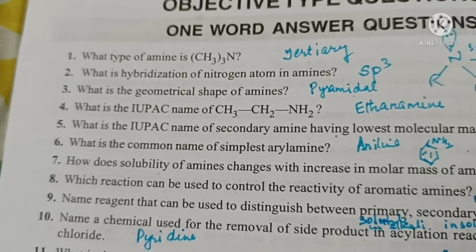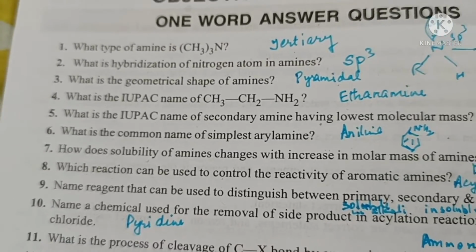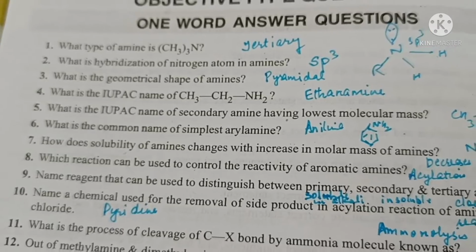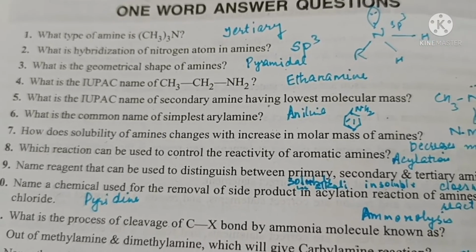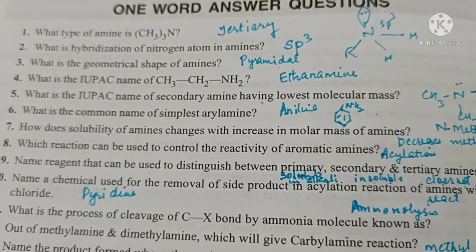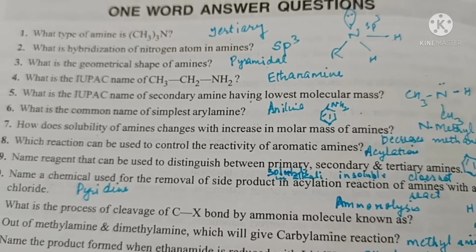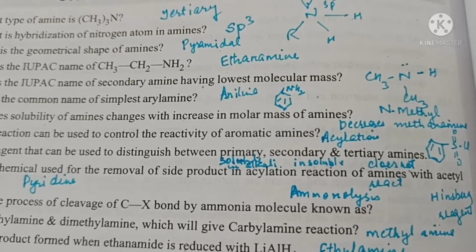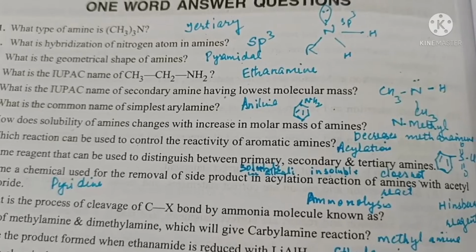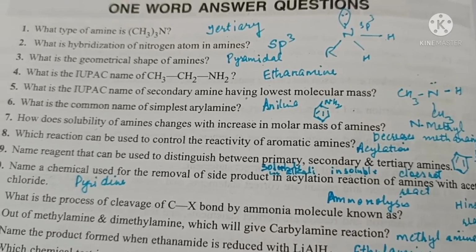What is common name of simplest aryl amine? It's aniline. How does solubility of amine change with increase in molar mass of amine? It decreases because the size of hydrophobic alkyl group increases.